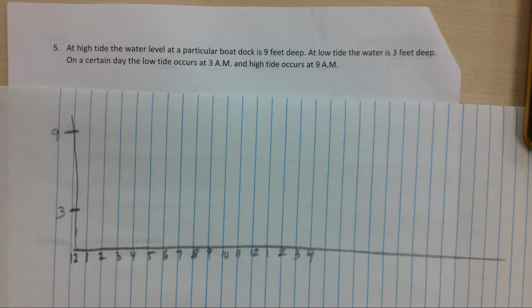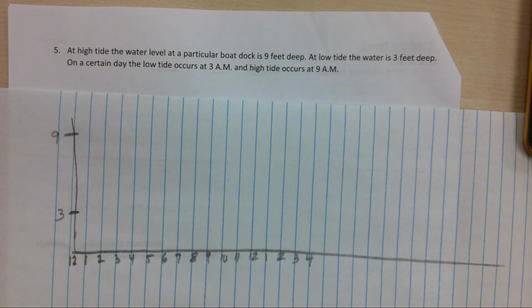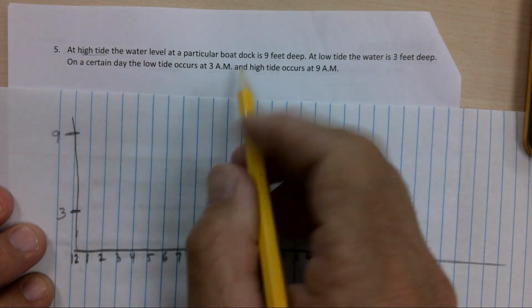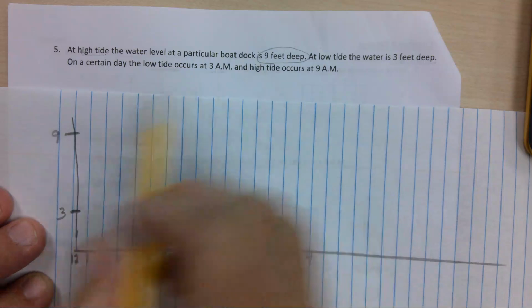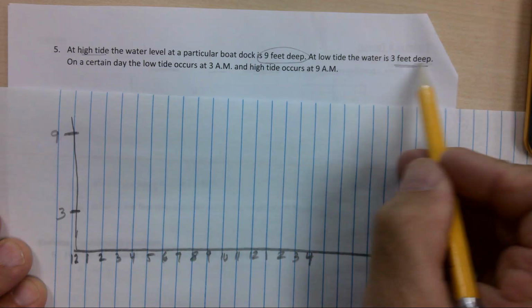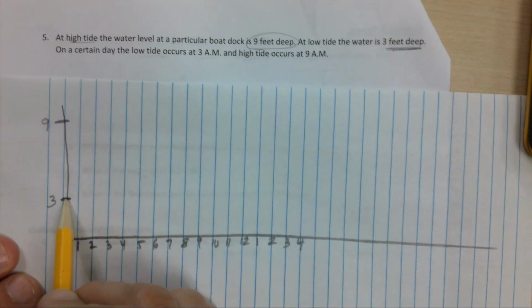Okay, I would definitely consider this the hard section of this review, but let's get started. So the high tide, the water level at a particular boat dock is 9 feet deep. You can see I've written 9 here. Low tide is 3 feet deep, so that's my 3 right there, just worked ahead.